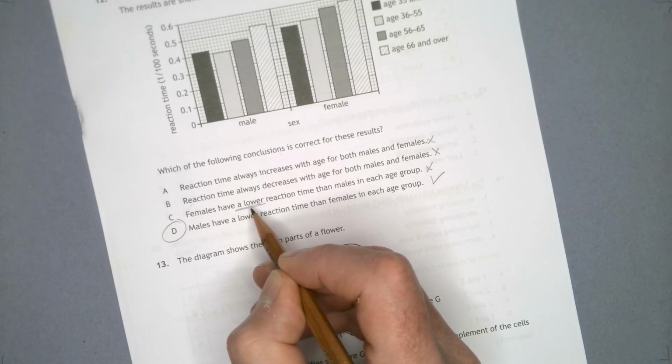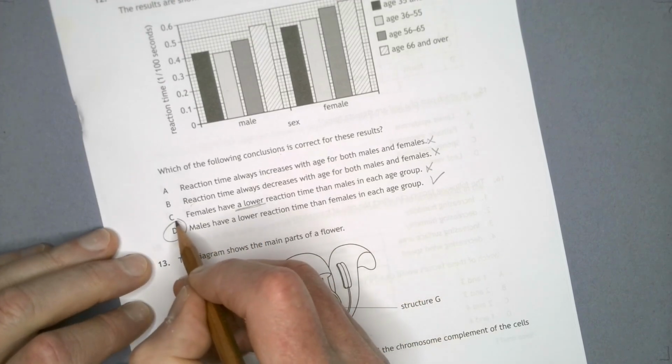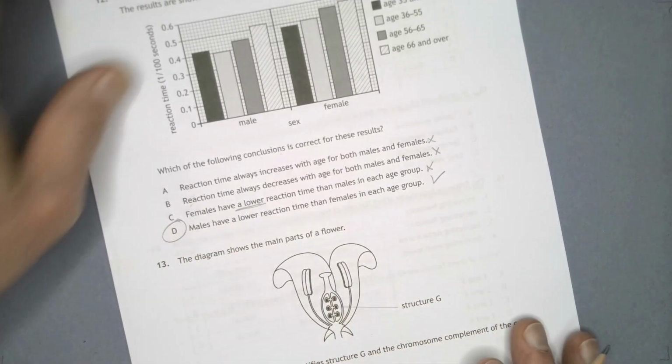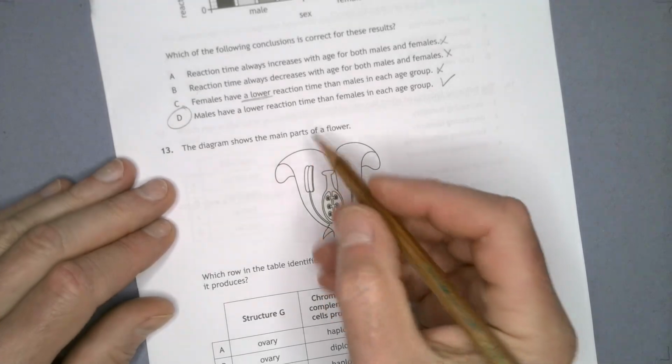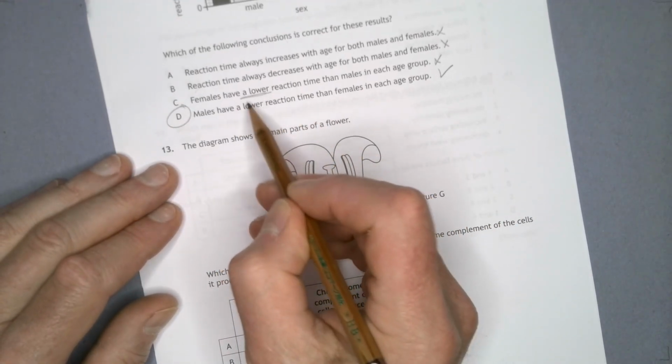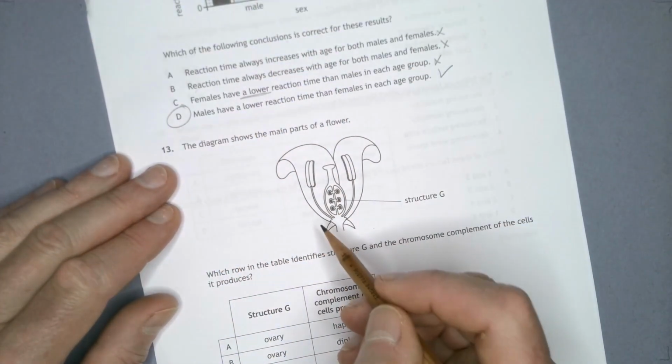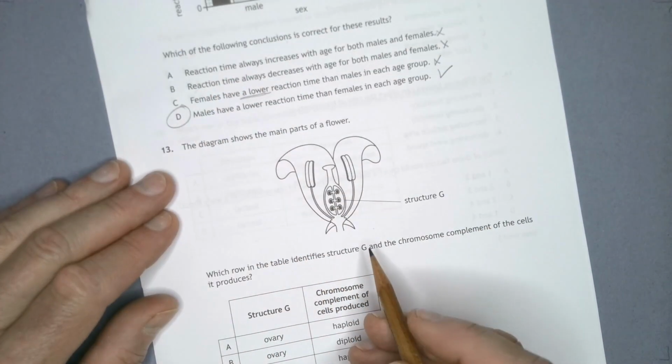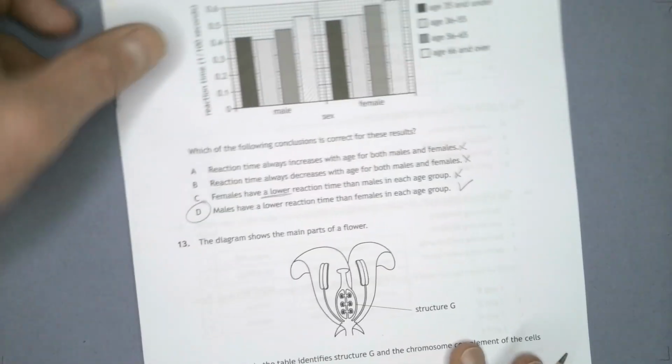Okay, so question 12, your answer has to be D, but there's a number of people who might well put C for that if they're not being careful and remembering that this has to refer to those numbers, right? Lower being a smaller number. Okay, lower, smaller number. Right.